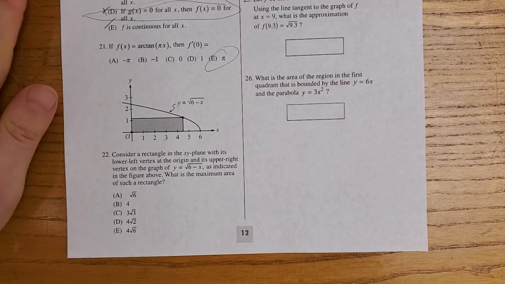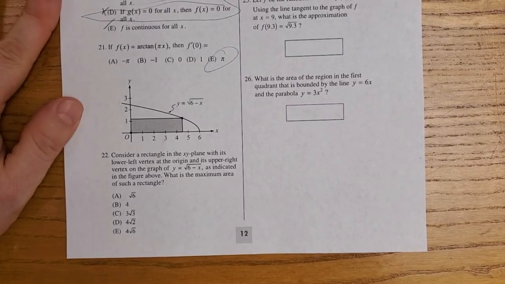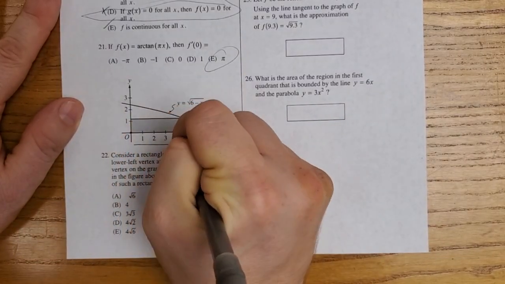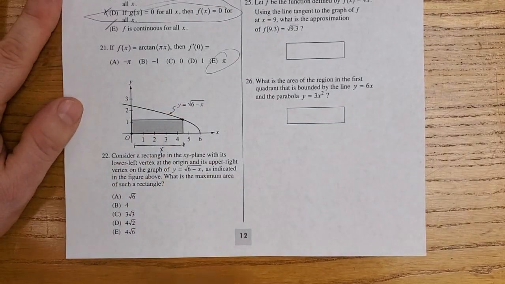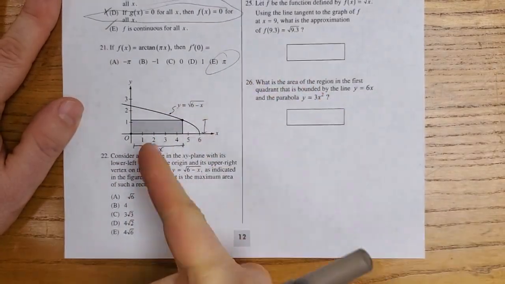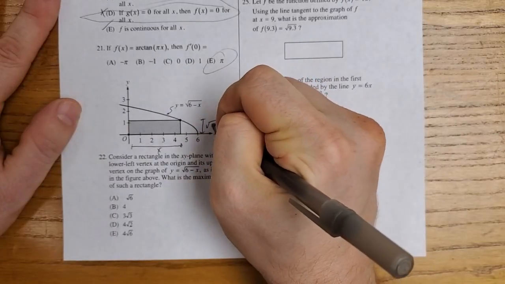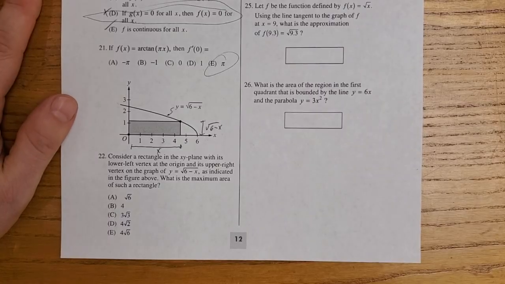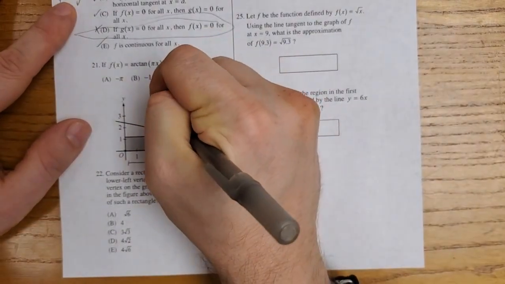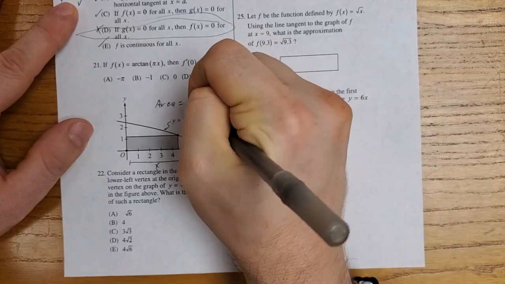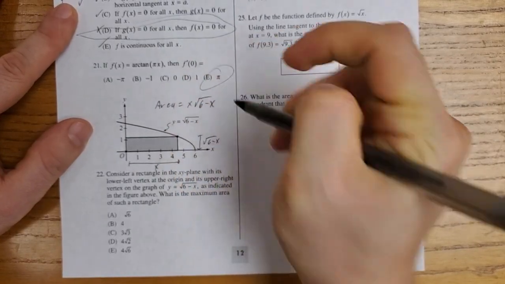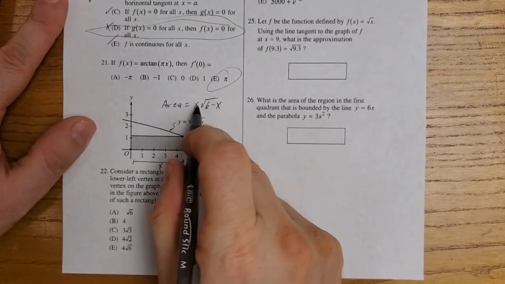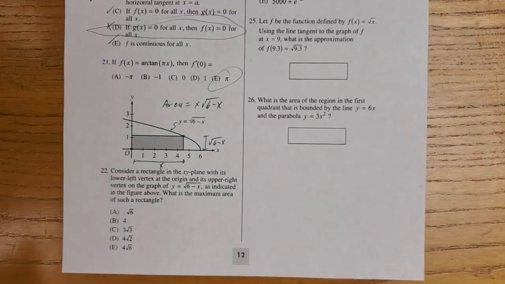So we ask ourselves, what is the area of the rectangle? Obviously, it's the base times the height. So the base is equal to x, and the height is, well, that's our function. It's the square root of 6 minus x. So the area of the rectangle is x times the square root of 6 minus x. And now we have to decide for what value of x that is the biggest.